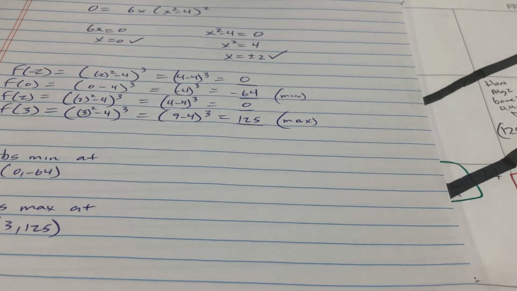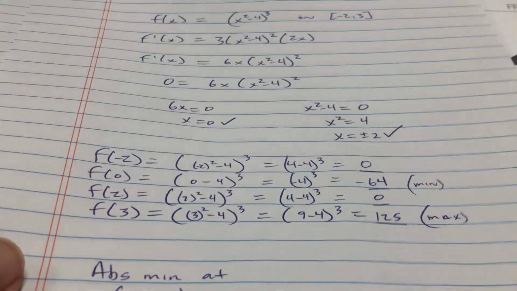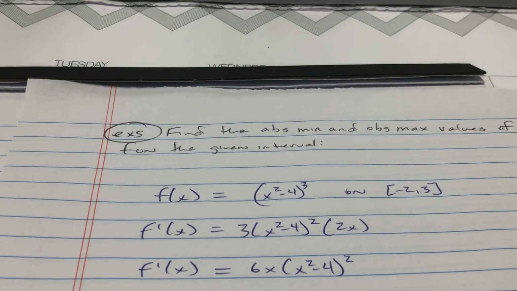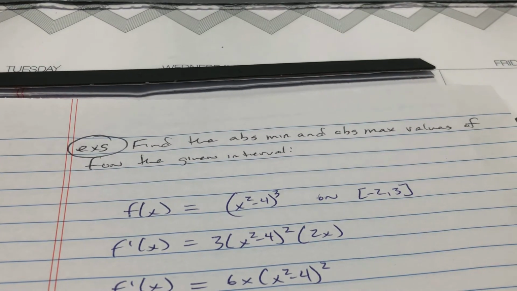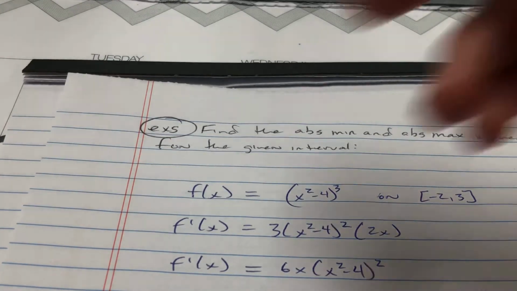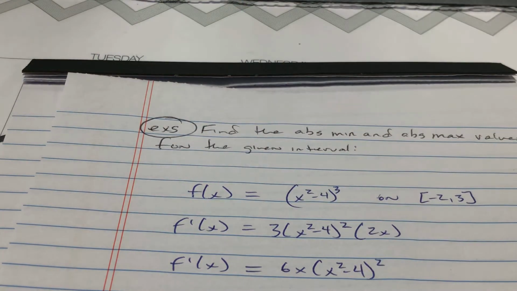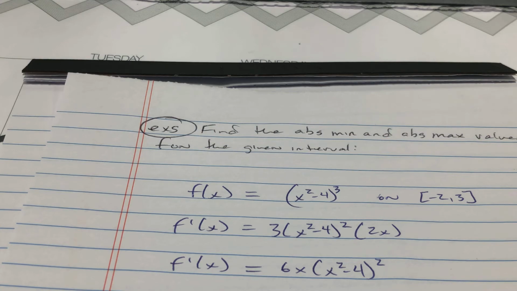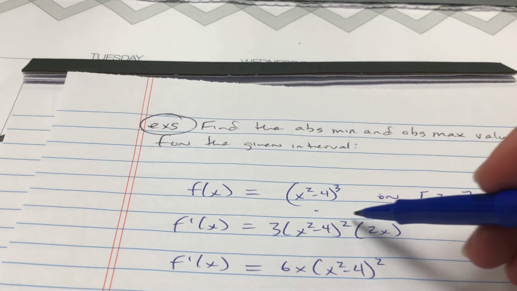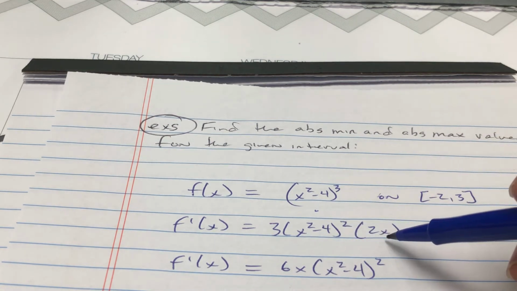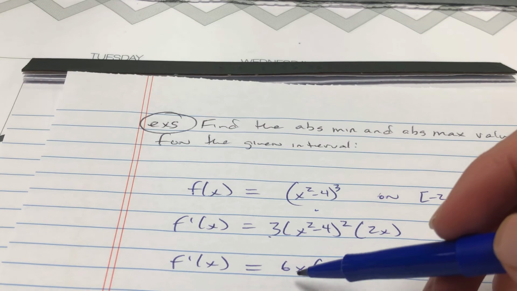All right. Number 5, we will do, it's as I had written out. Find the absolute min and max values of f on the given interval. So f of x is equal to x squared minus 4, all of that cubed, on the interval -2 to 3. Classic chain rule, u to the third, it would be 3u squared times the derivative of u with respect to x. I do 3 times 2x to give me 6x.